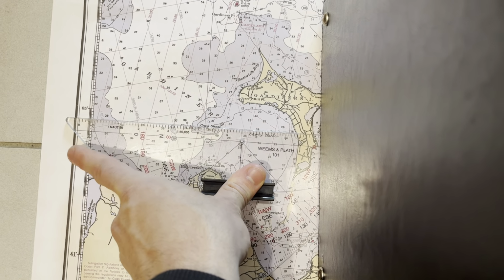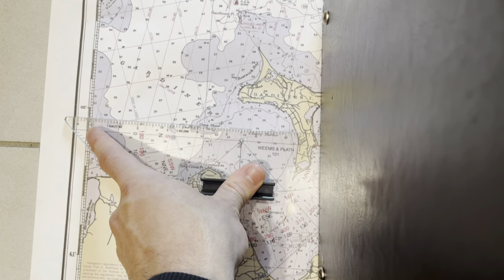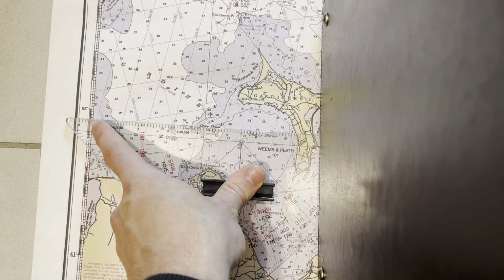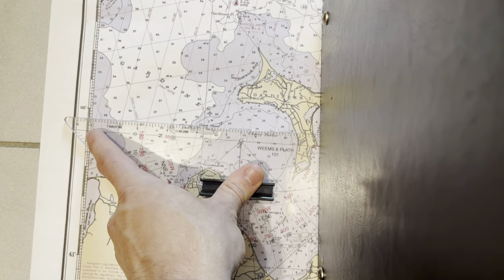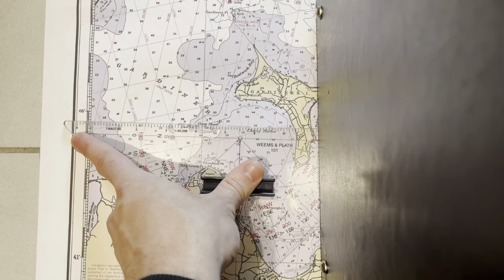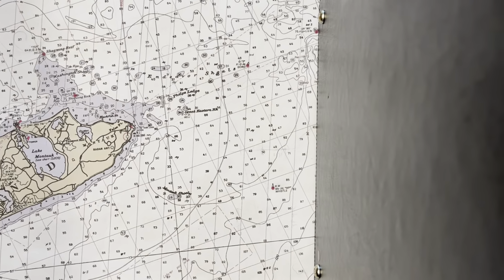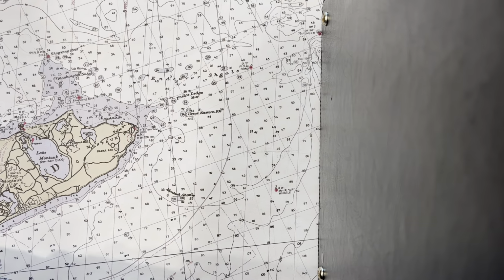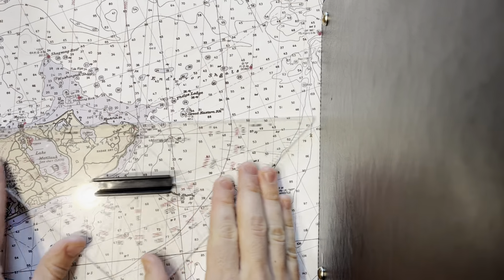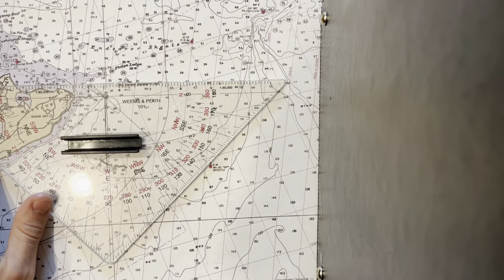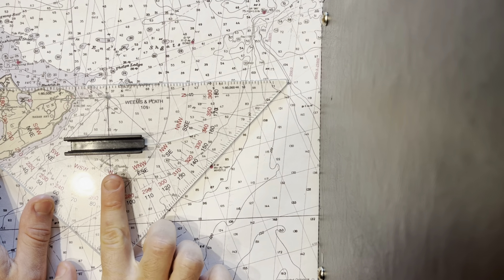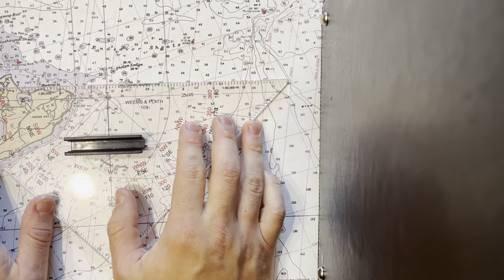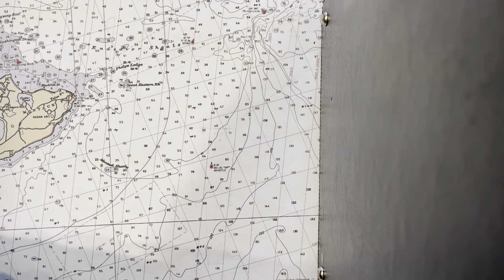So what that means is if each of these little segments is 1 minute of latitude, we're 2 above the 1 beneath the 5. So this would be 41 degrees, 4.2 minutes north. So Montauk Point's light is exactly 41 degrees, 4.2 minutes north. And we did that by setting this to be exactly in line, going north-south with the meridian, meaning that this line is now east-west, passing through the light and sliding that accurately, not like I just did, over to the scale.